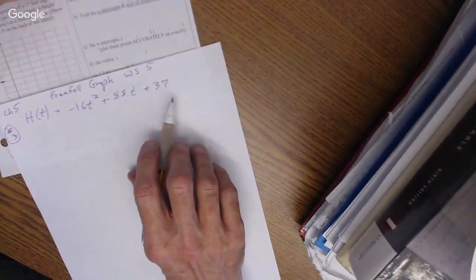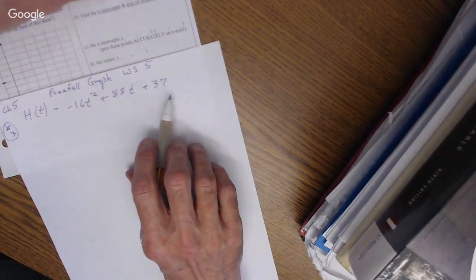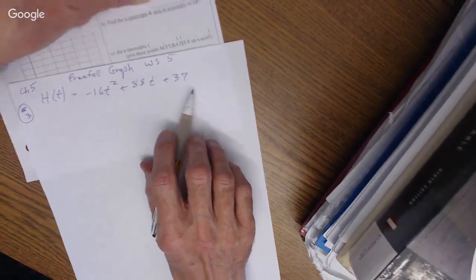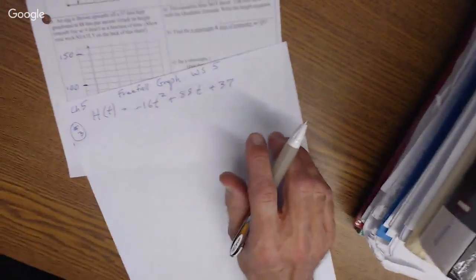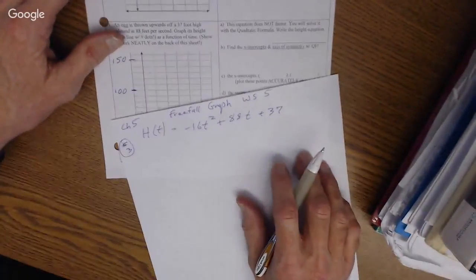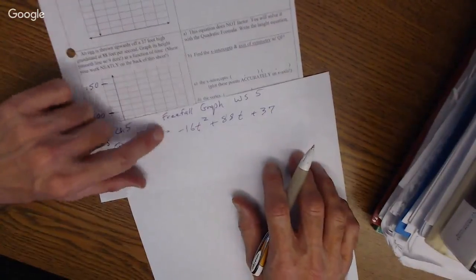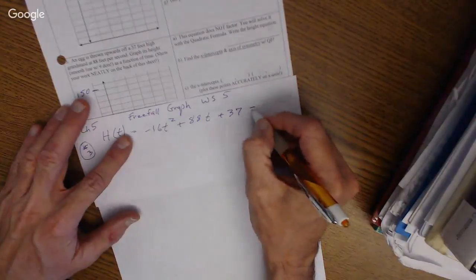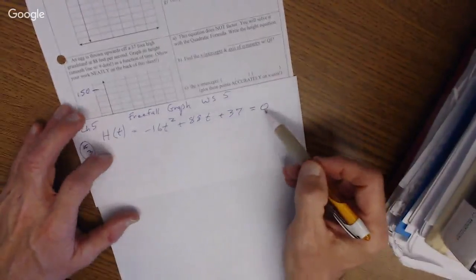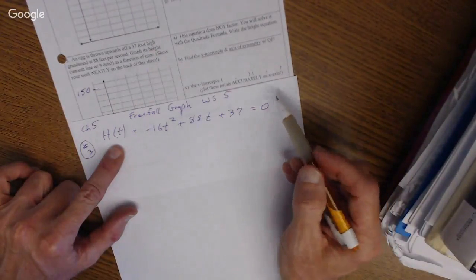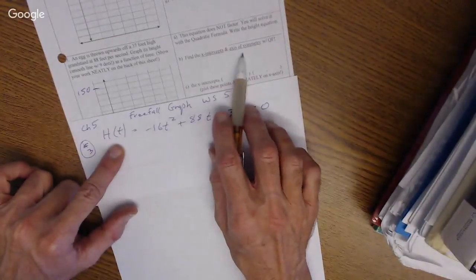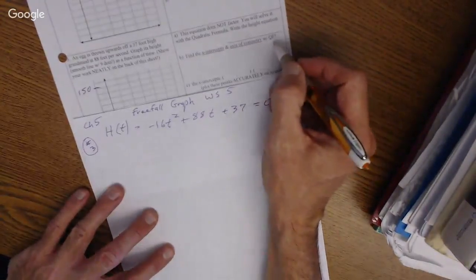So I wrote the height equation, that's the first step. Now we're going to find the x-intercept, so find when it hits the ground. We're going to take this equation and make it equal to 0, because the height is going to be 0 when it hits the ground. We're going to find the x-intercepts and the axis of symmetry using the quadratic formula.